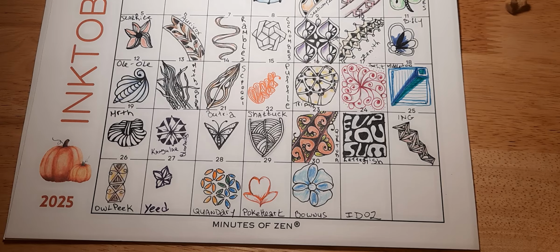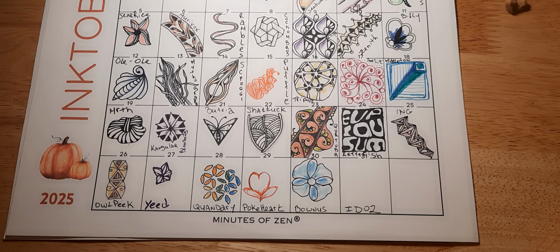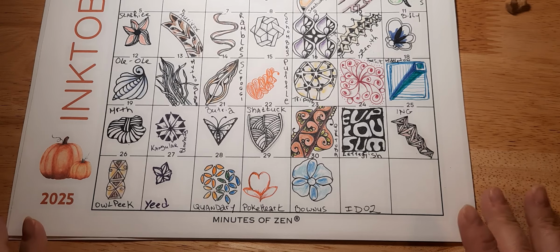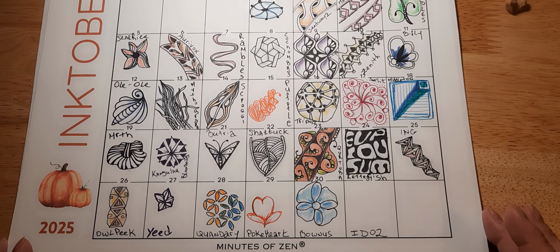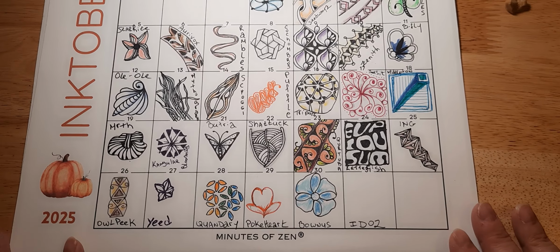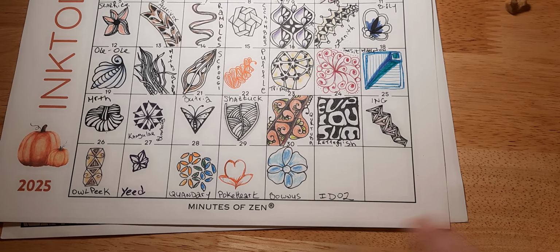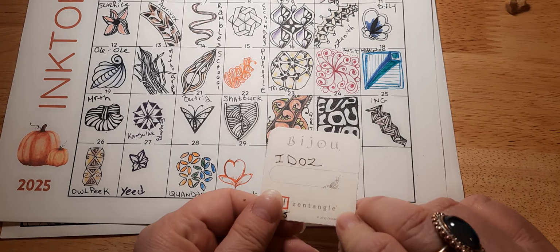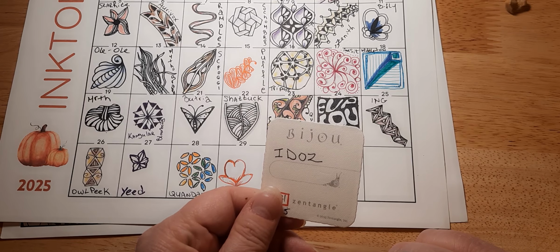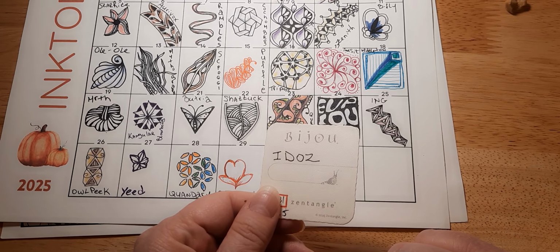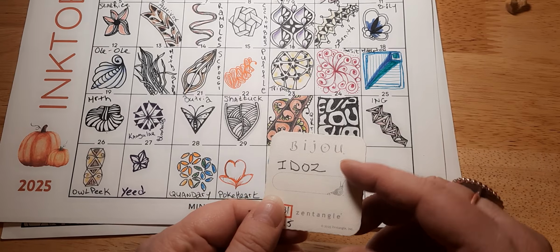We are at day 31 of the Inktober 2025 challenge, where each day we have a Zentangle to draw. And this Zentangle for the last day is called IDOZ, which stands for International Day of Zentangle. So what a nice way to end the month.